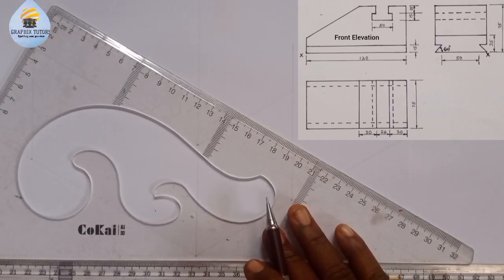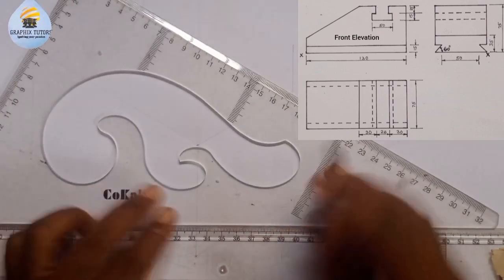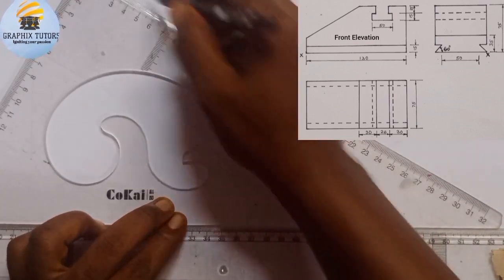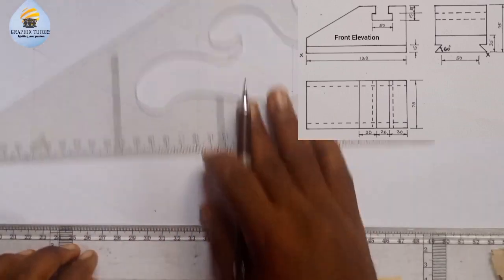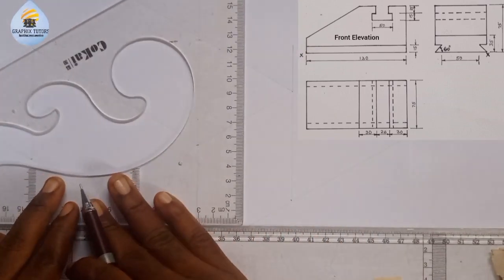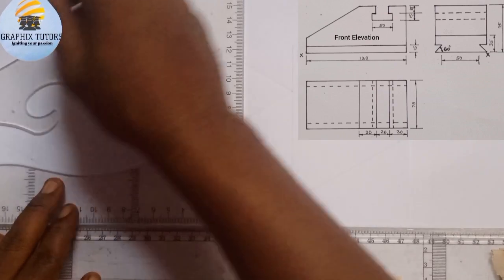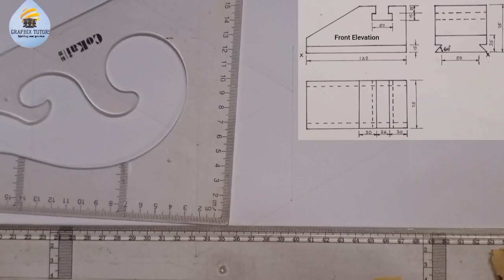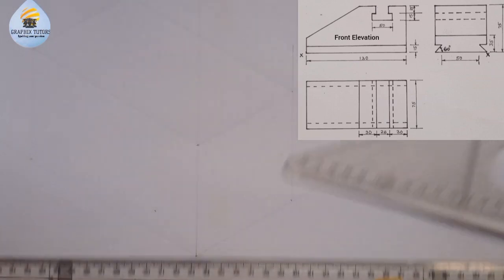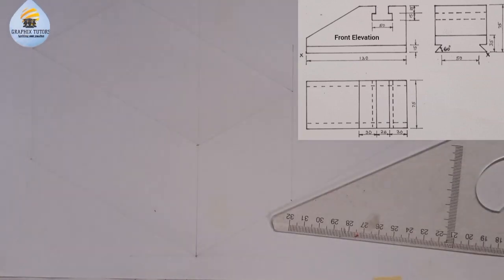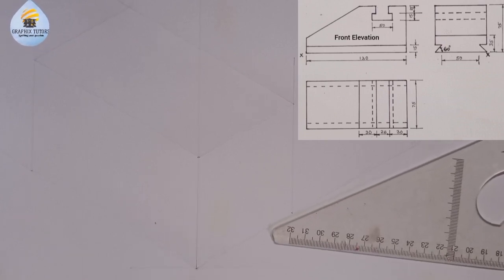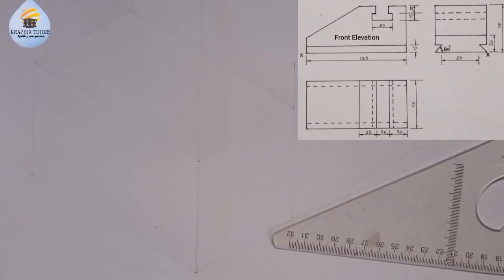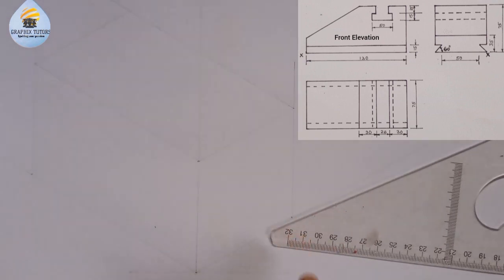I'll move my set square to the next point here. I'll do the same thing. I'll turn it this way, and I'll do the same thing here. I'll close it up. Now what I've done, I have successfully produced the figure that I need. So in this figure, I'm going to carve out my image.